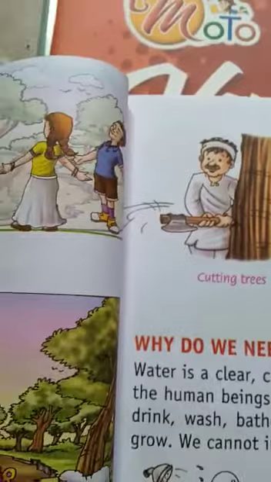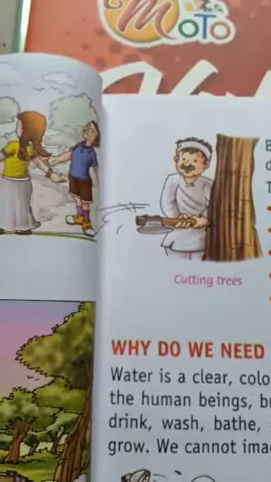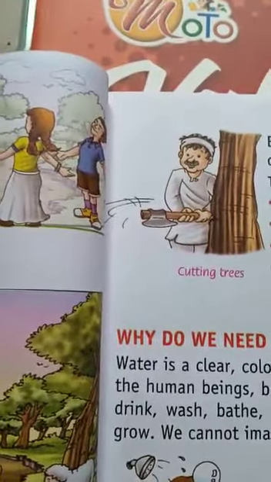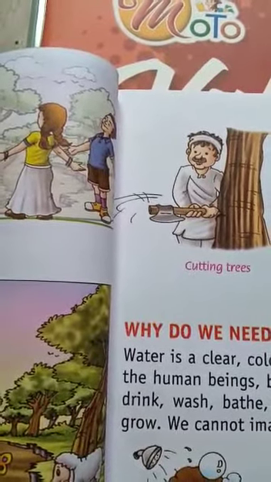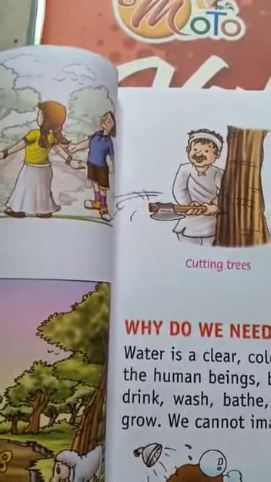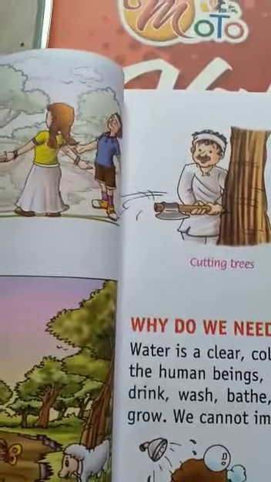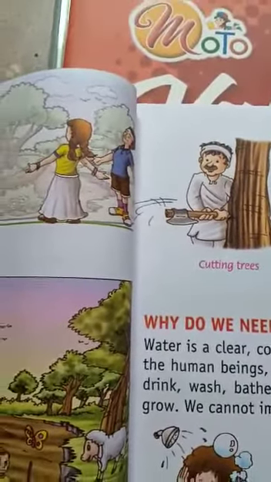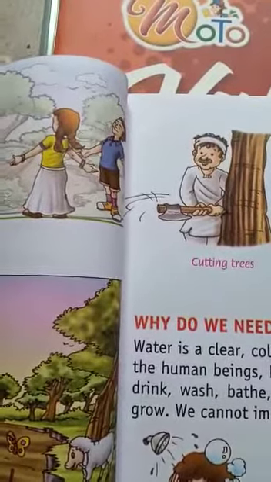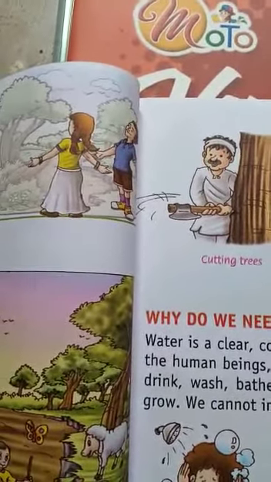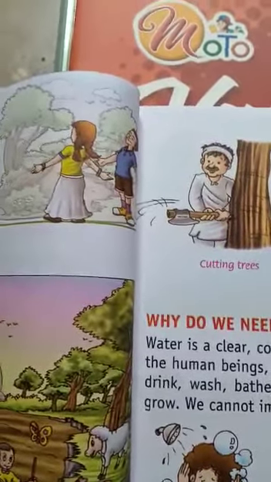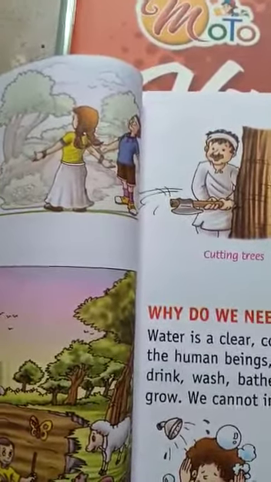When we burn the household garbage which we have collected from our house, and this garbage from the dustbin is dumped somewhere else, then when we burn it in the open space, the carbon dioxide after burning the garbage makes the air dirty.